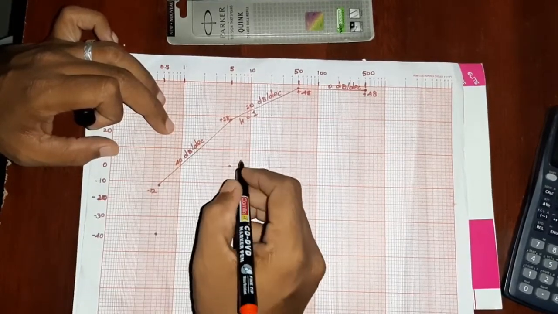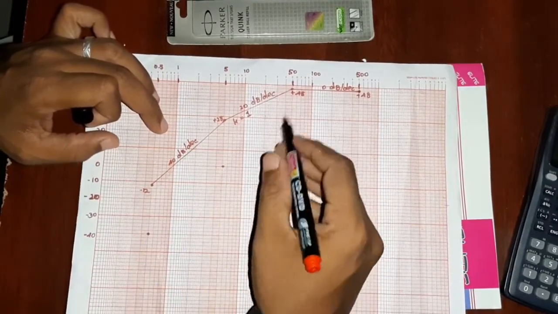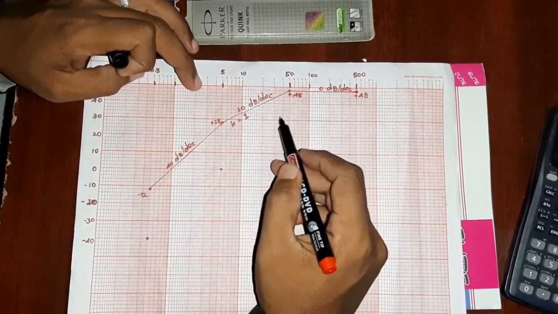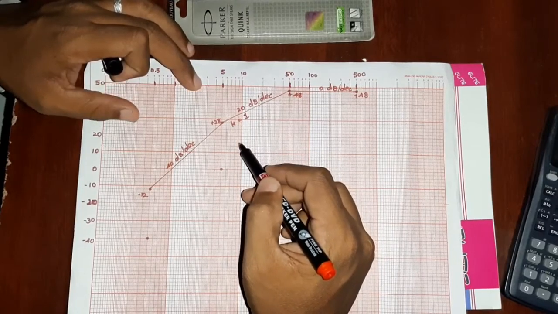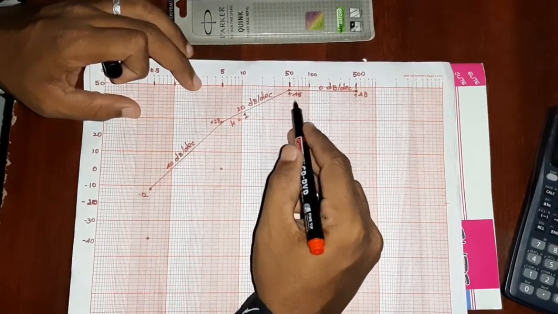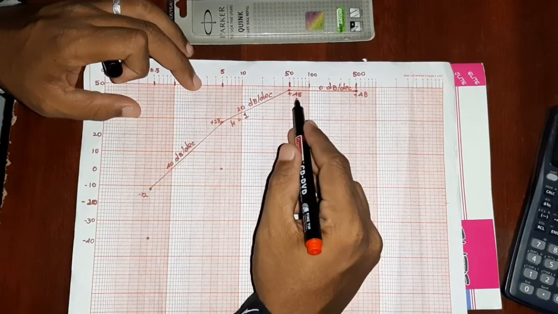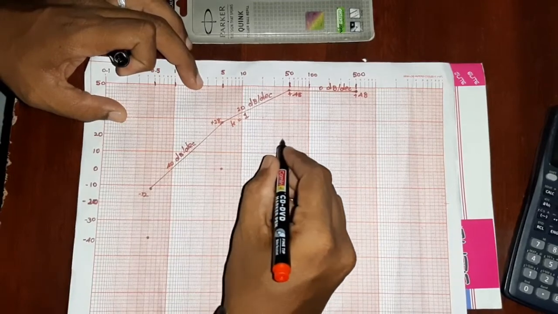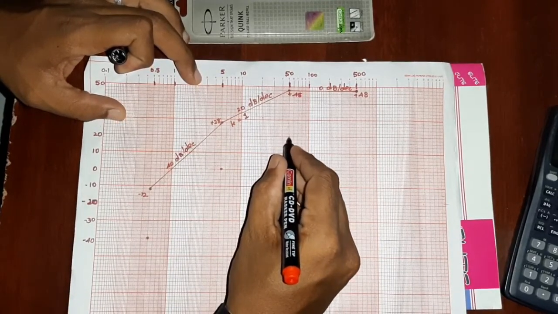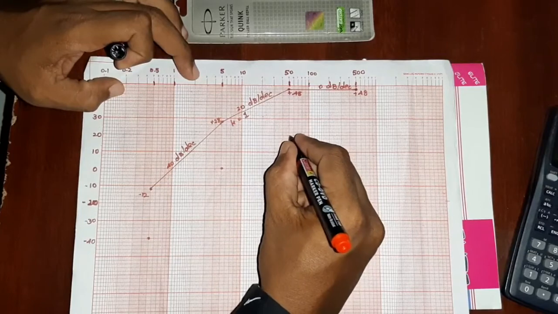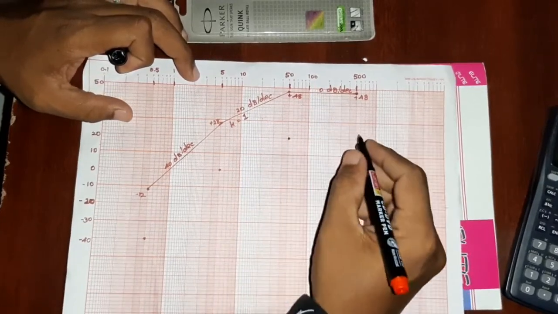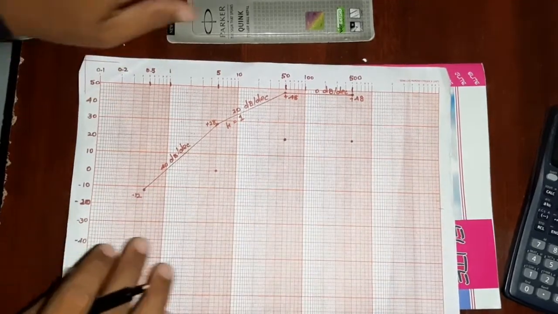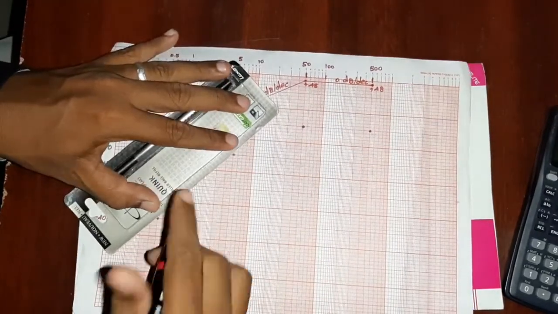And at 50 radians per second, the magnitude was 48 when k equal to 1, but the actual magnitude should be reduced by 28 from this 48. So 48 minus 28 is 20. So here we have 20 decibel at 50 radians per second, and again at 500 radians per second the same 20 dB. Now we are going to join them.